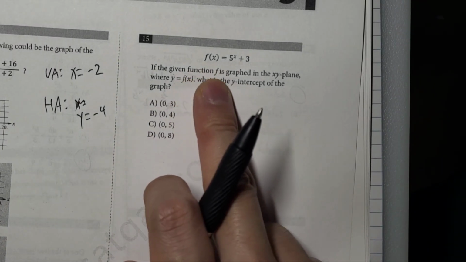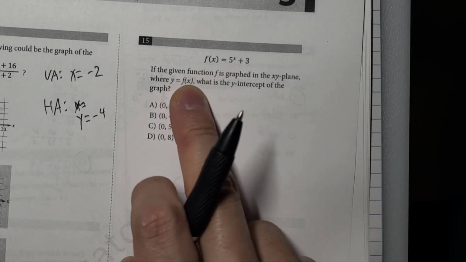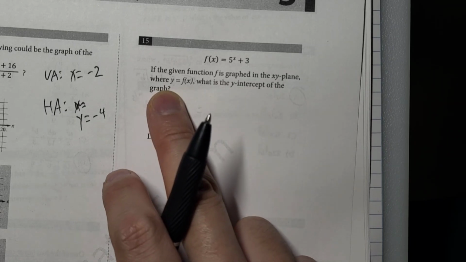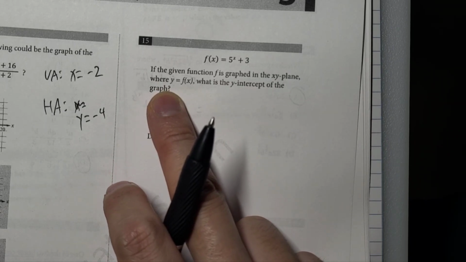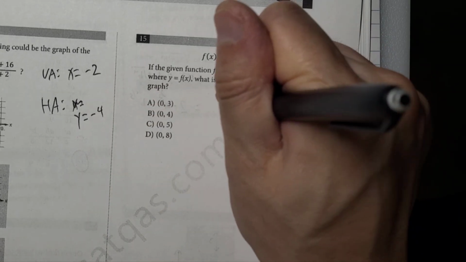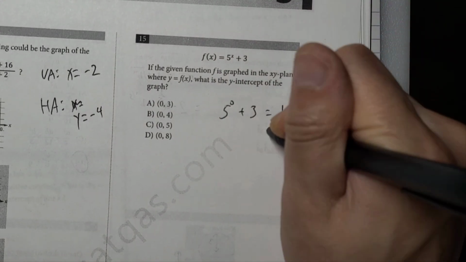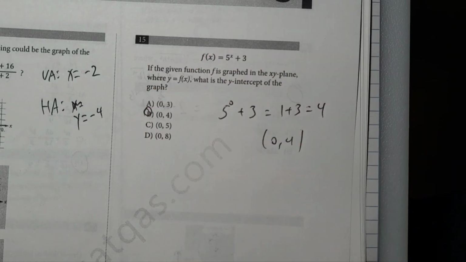If the given function f is graphed in the xy-plane where y equals f of x, what is the y-intercept of the graph? The y-intercept is when x is 0. So 5 to the 0 plus 3 is 1 plus 3, which is 4. So it's (0, 4). The answer is B.